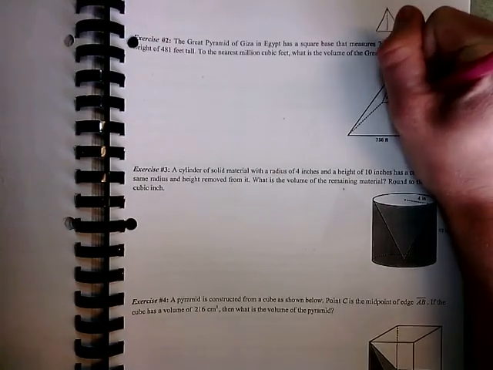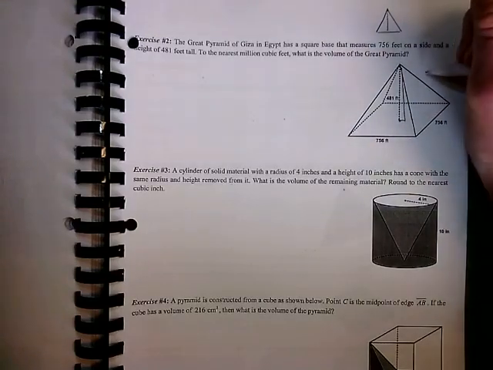Okay, so the height of the pyramid is kind of like the height of the triangle. The height of the triangle is this part, right? The highest point, the vertex of the triangle, to the base. So same thing with the pyramid. The height of the pyramid is the highest point from the vertex all the way down to the base.